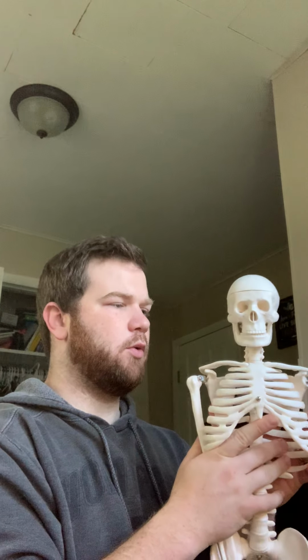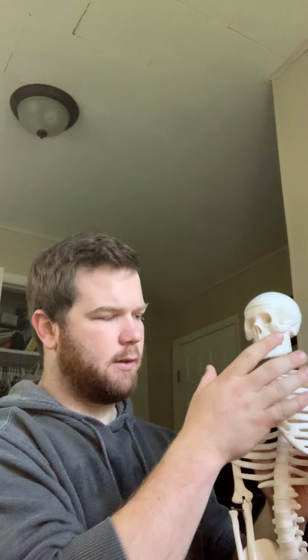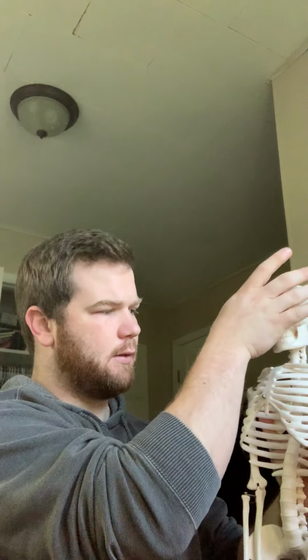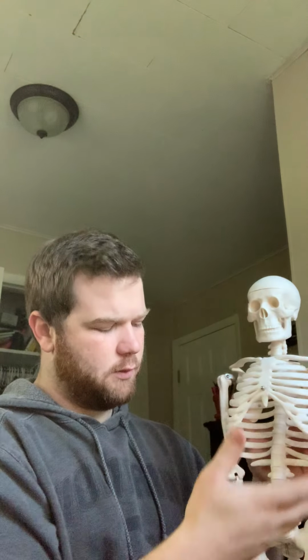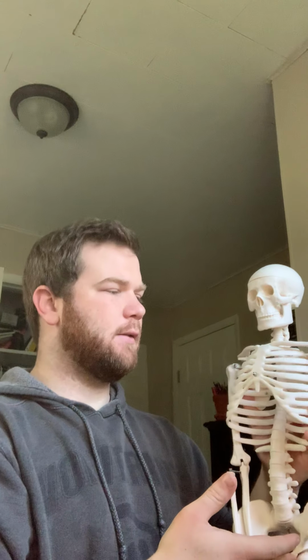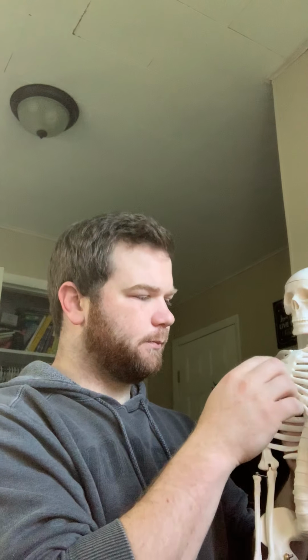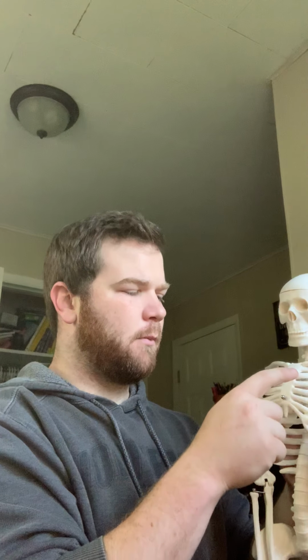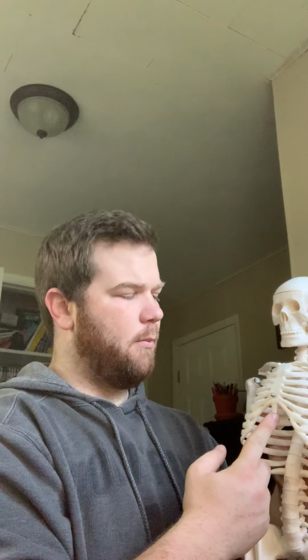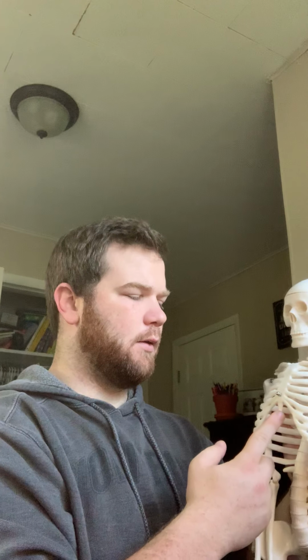From there, we'll go to the thoracic region. This is still considered the axial skeleton. Anywhere from the head to the pelvis is considered the axial skeleton. And within the axial skeleton, you have the clavicle bones. Most people know this as the collarbone. You have the manubrium, the sternum, and the xiphoid process coming off the bottom of the sternum.